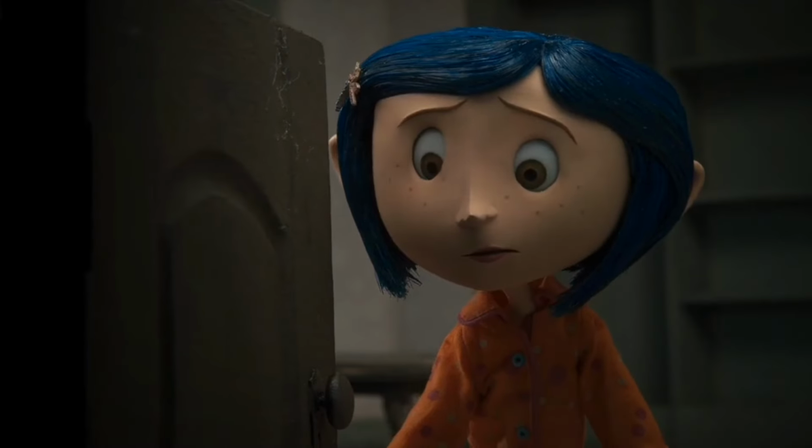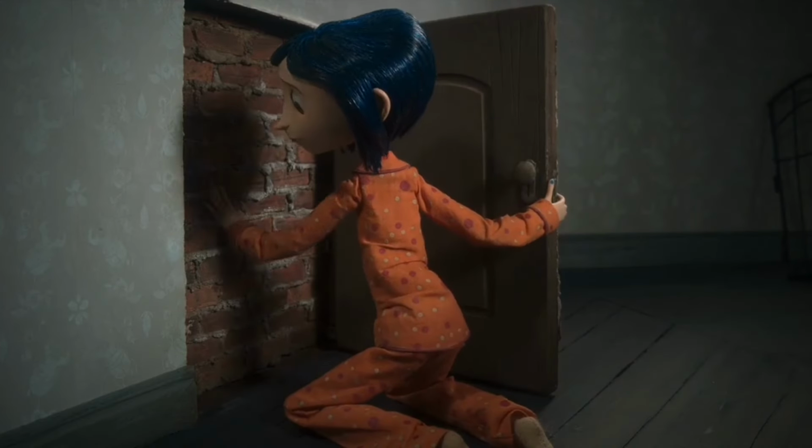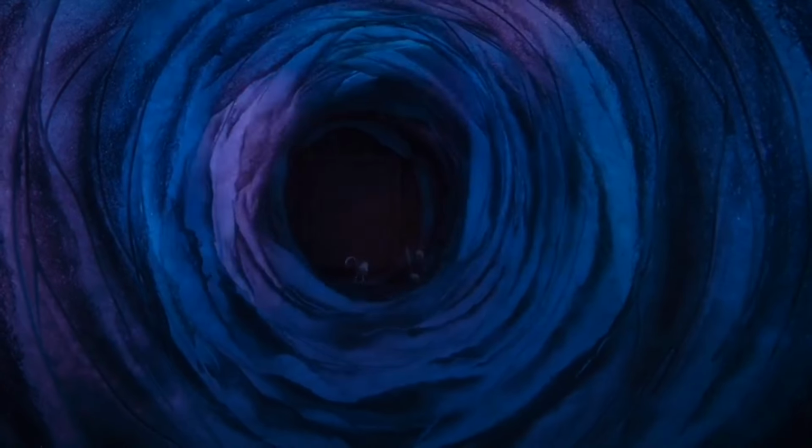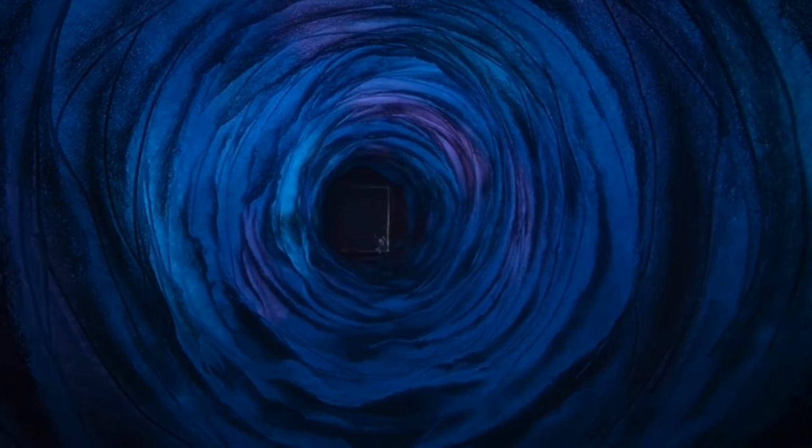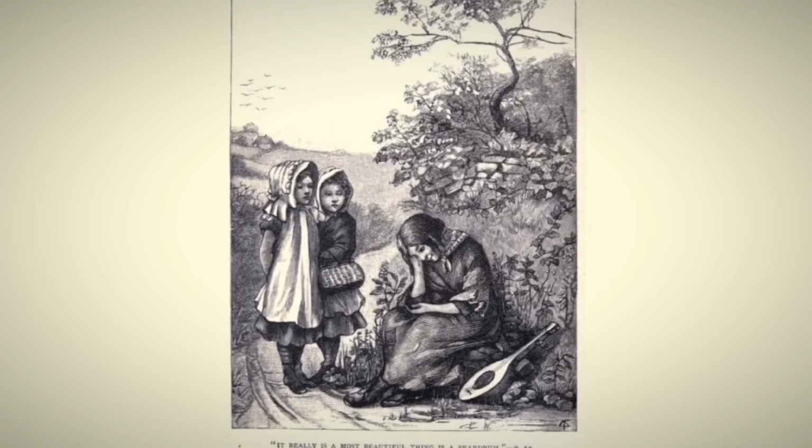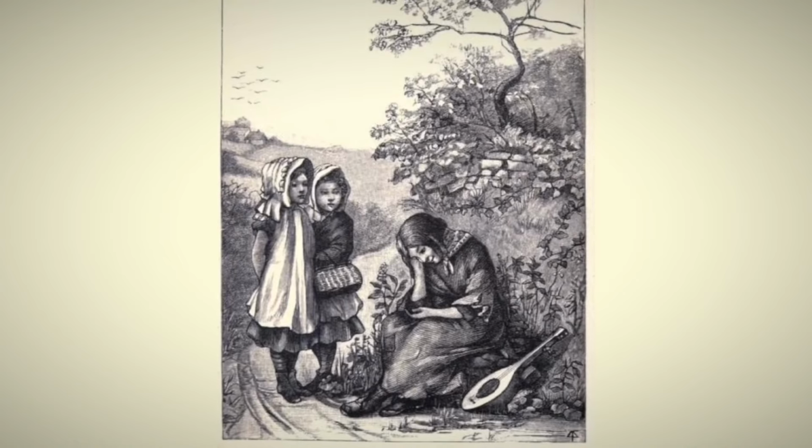In the movie, this happens in the Beldam's garden, but in the book, it's in the basement. Also, in the movie, Coraline gets a soul from him, but in the book, it's just a trap.